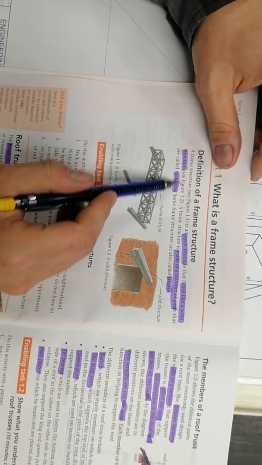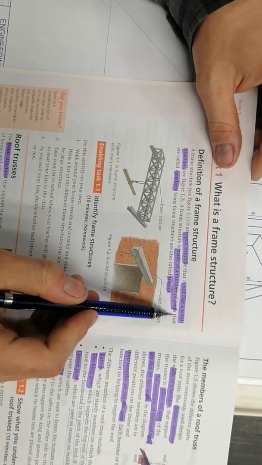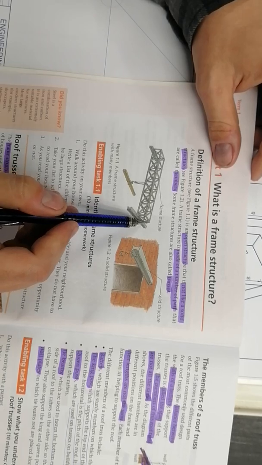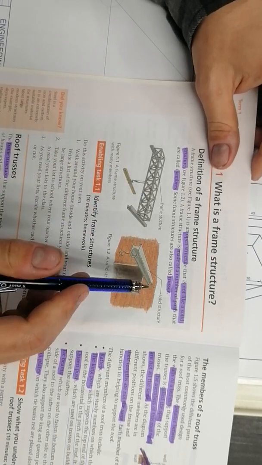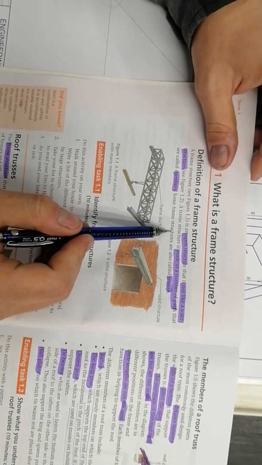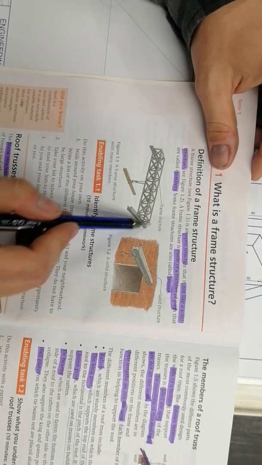So here, now if you see figure 1.2, a frame structure is made up of a number of parts that are called members. So you see there's different parts, different pieces of metal put together to form this entire frame structure, and those are called members. And some frame structures are also called trusses. So this thing can be called, the whole thing can be called a truss.